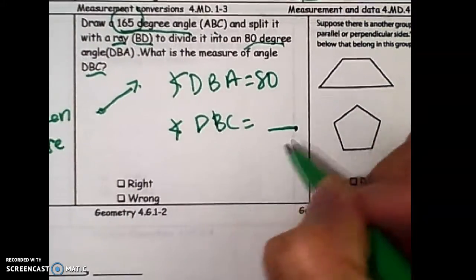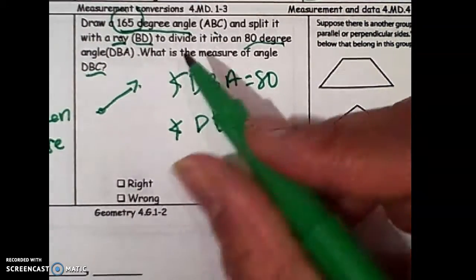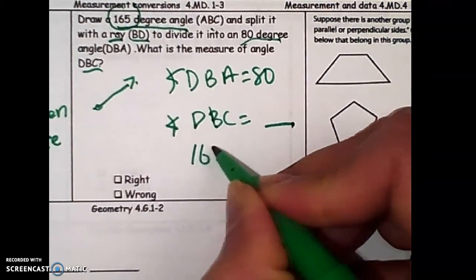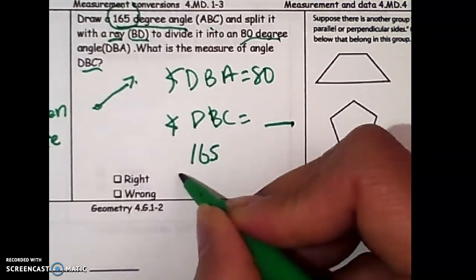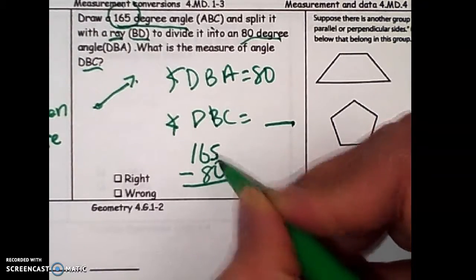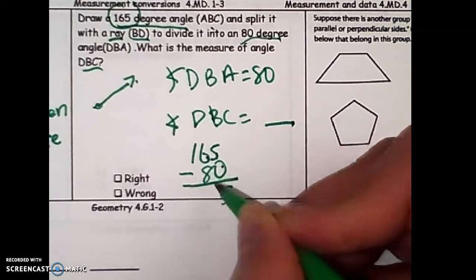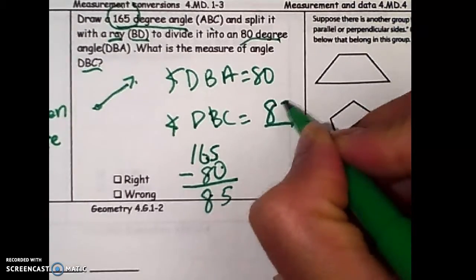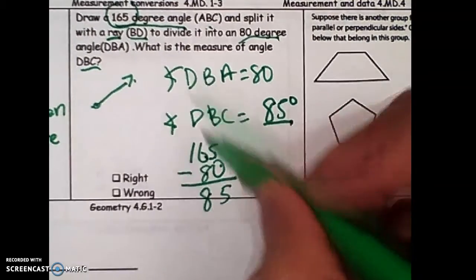But I can figure it out without even drawing it and measuring it because we know the total. So we're going to have 165 and we're going to subtract 80. So that's going to give us 5 minus 0, 5, and 16 minus 8 will give us 8. So that would give us an 85-degree angle.